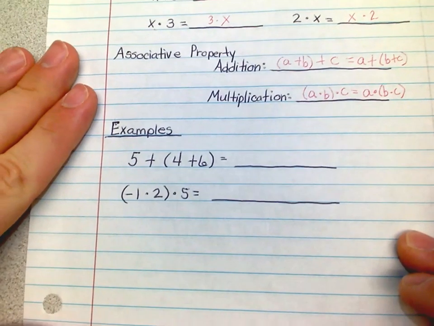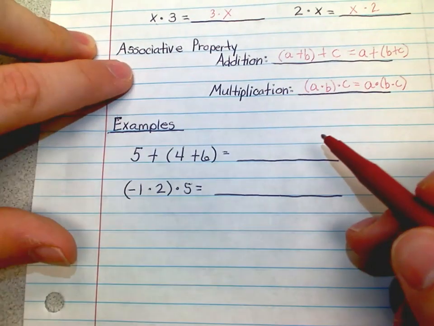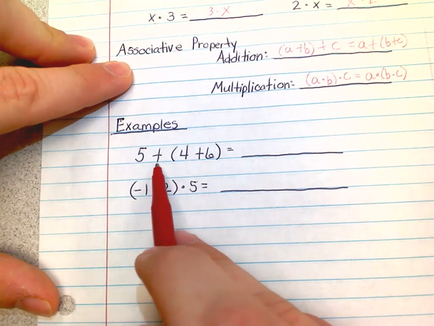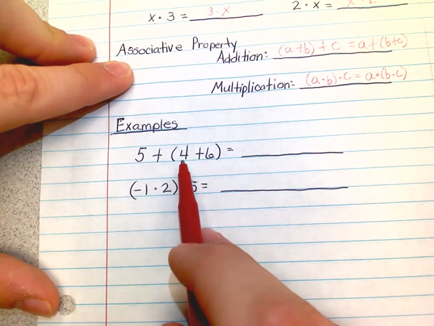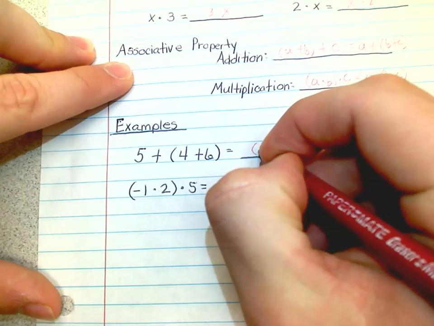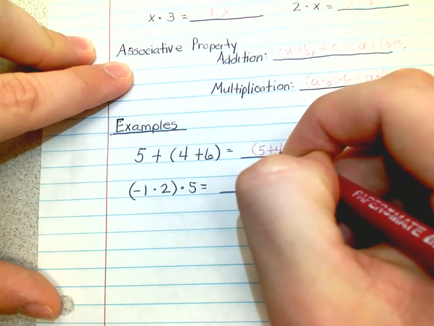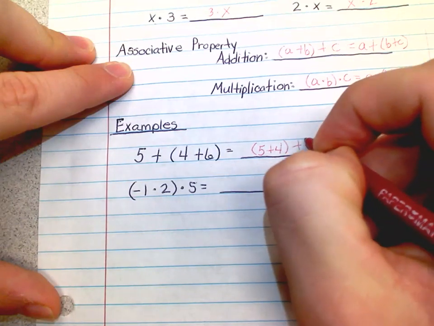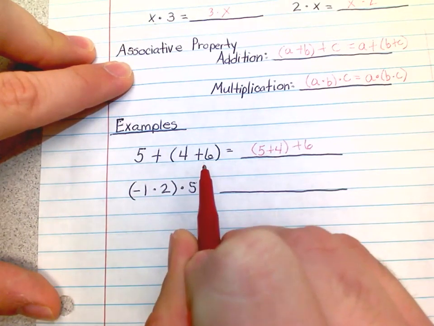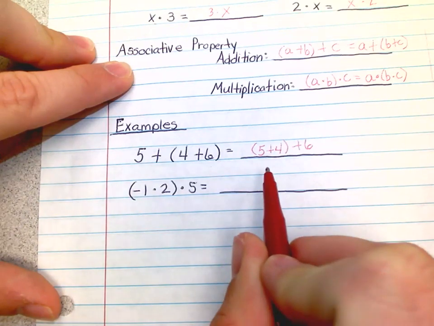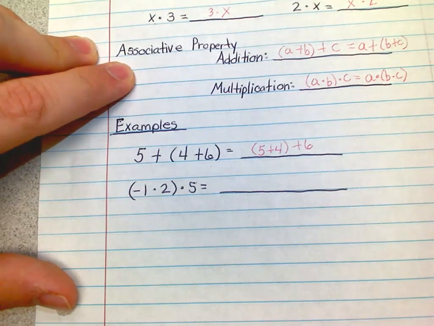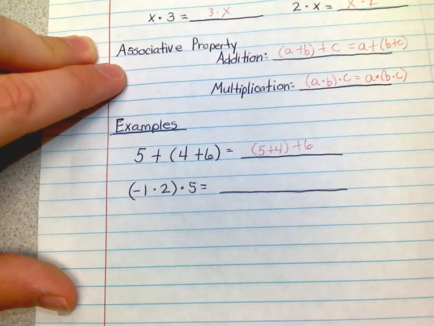So if we look at this example for the addition aspect of the associative property, 5 plus the grouping of 4 plus 6, we can rewrite that as the grouping of 5 plus 4, plus 6, and as you can see, these two quantities on both sides of the equal sign are going to be equal. The grouping or the parentheses are just an aspect of the associative property.